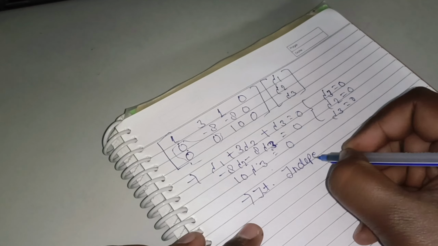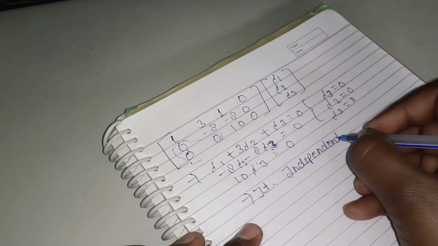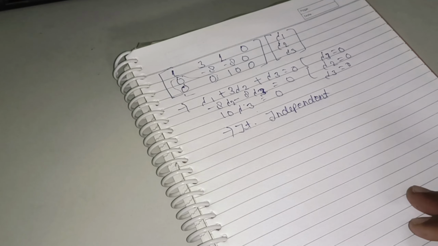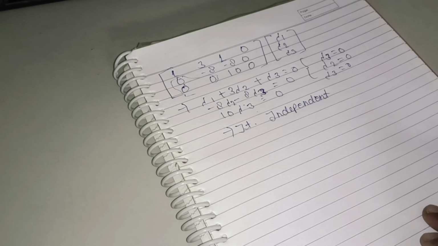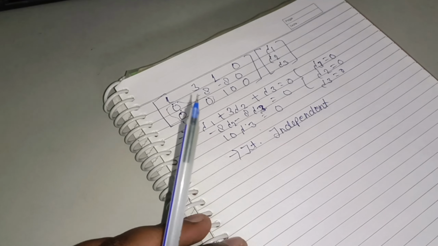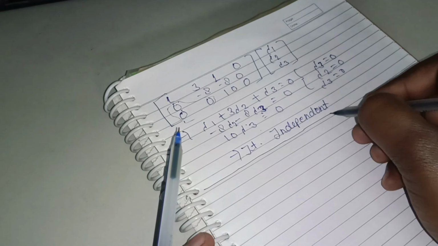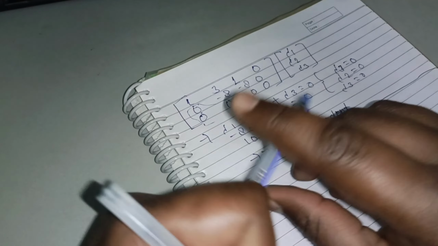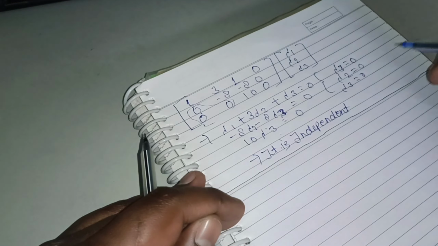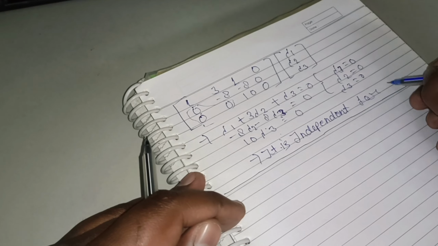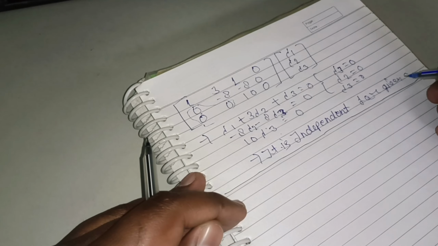Okay, so this was a very simple concept of dependency and independency. So now we will move forward. It is independent of a given data.